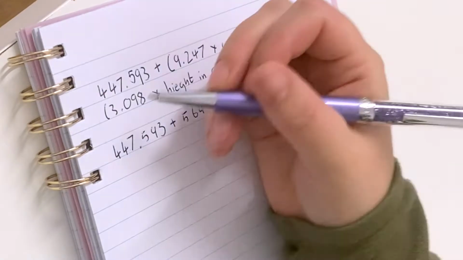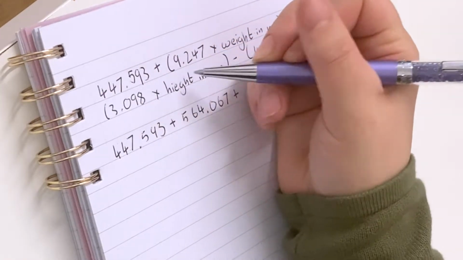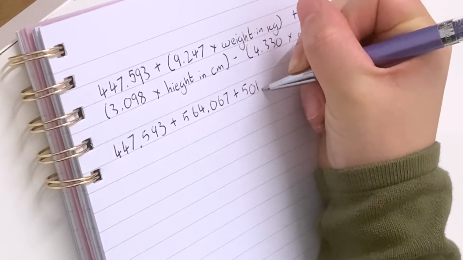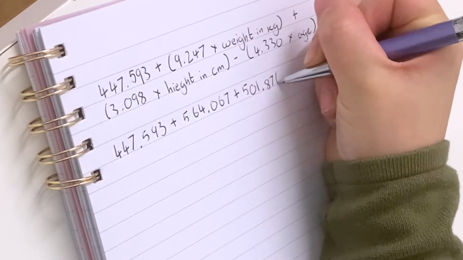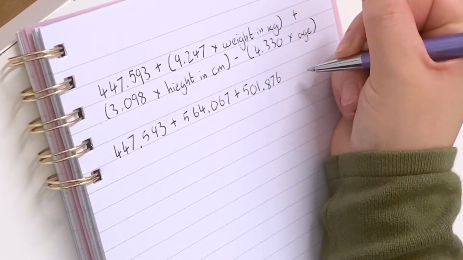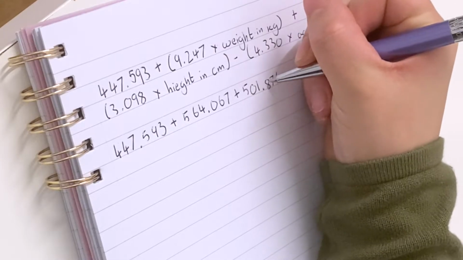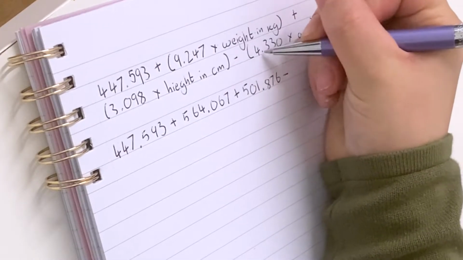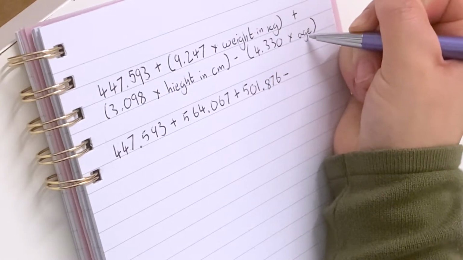with, again, 3.098 times height in centimeters. Now I'm 5'3.5", so 162 centimeters, and it came to 501.876 for myself. Okay, remember to put yours down, not copying exactly mine. Then we're going to take away 4.330 times age.